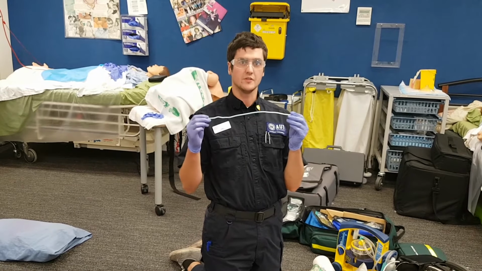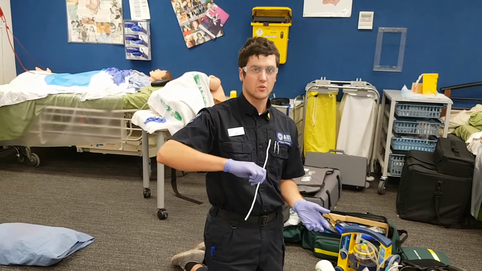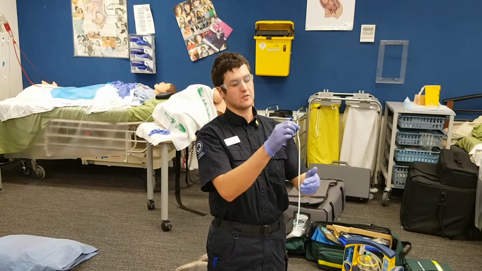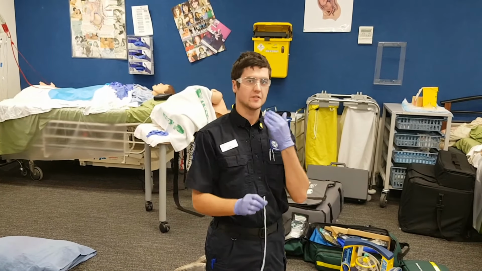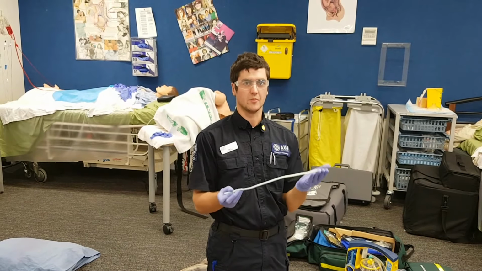This is what we call a bougie. That goes down into the patient's airway and past the vocal cords to allow the ET tube to slide down over the bougie into the patient's airway, and then the bougie comes out. It is more of a guiding stick than anything else.